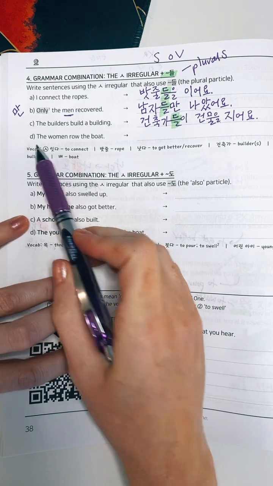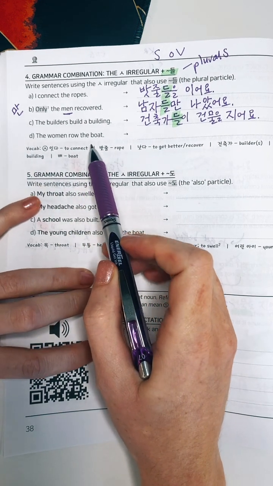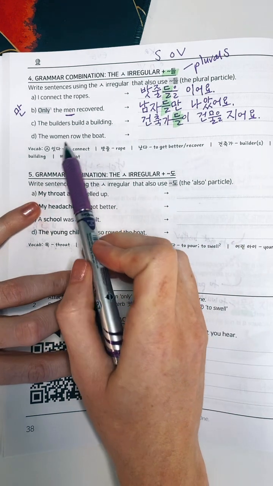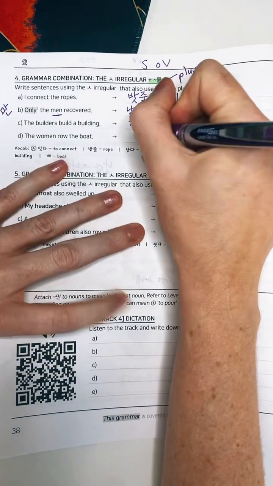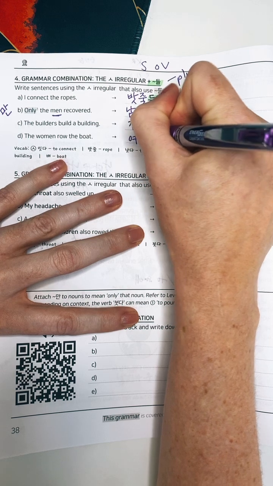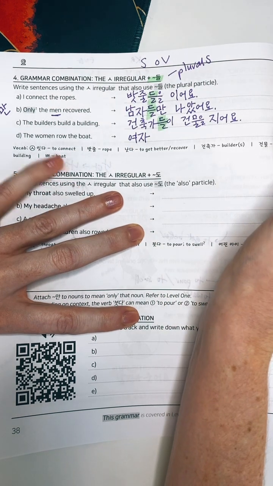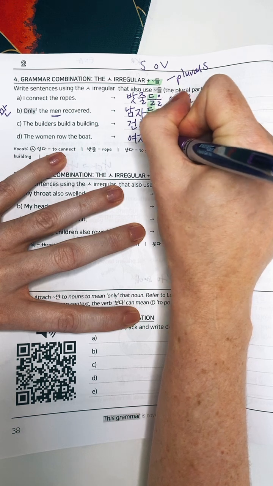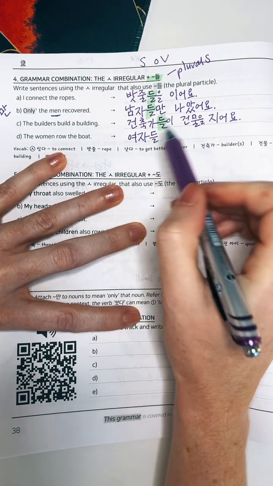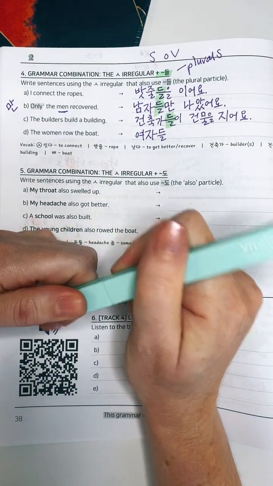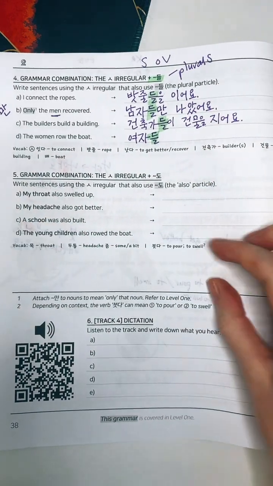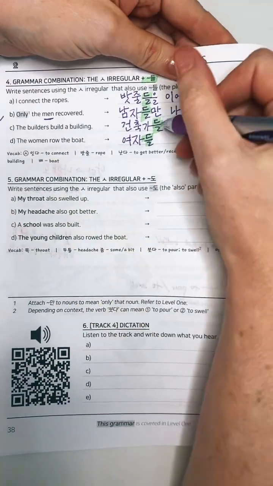And then D, the women row the boat. The women row the boat. So here we have the subject is the women. The word 여자 is woman, and then 들 to make it plural. 여자들. Kylie, good job. And then we have the object, right?